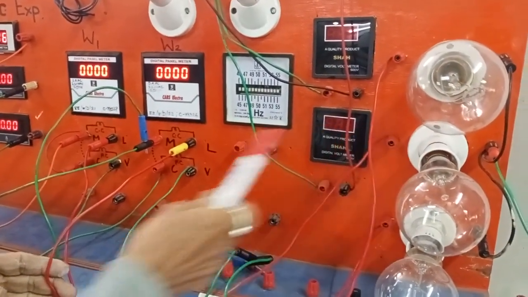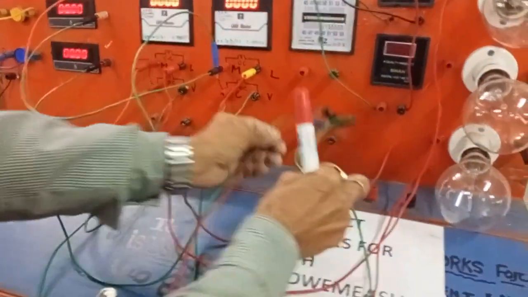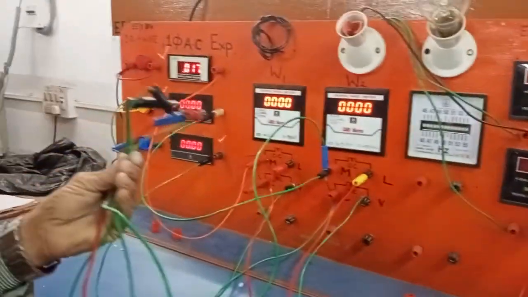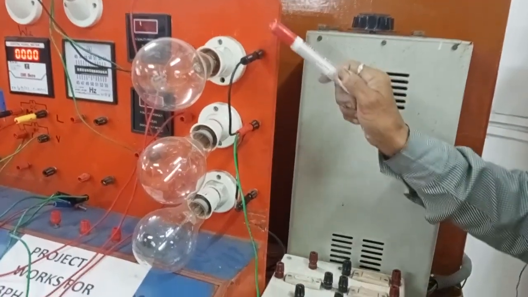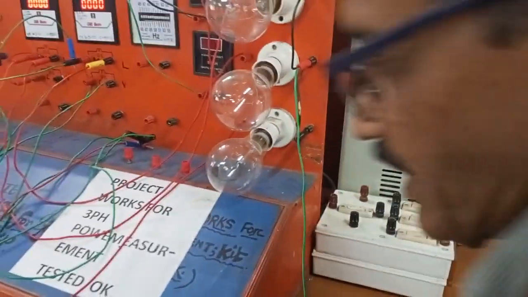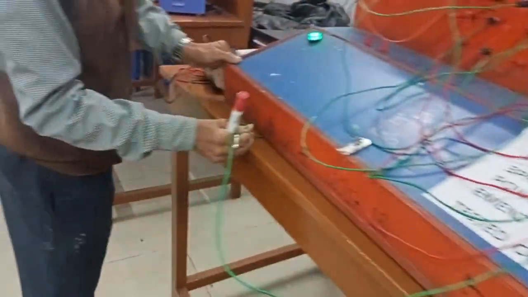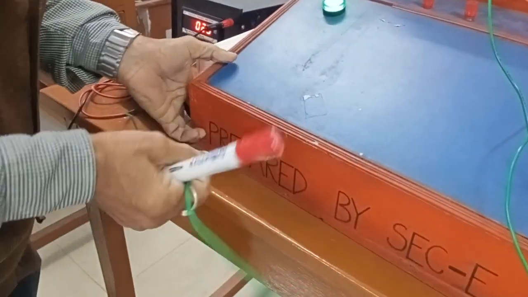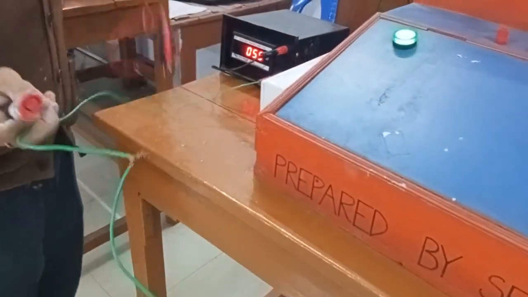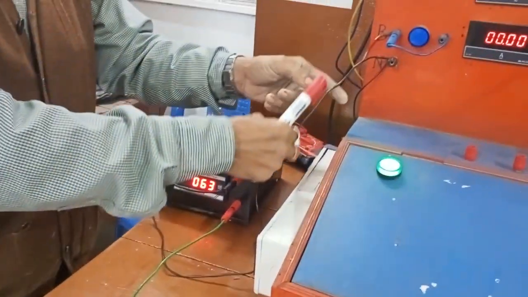This is the load point, and this is the third phase. These are the junction points of the third phase, and this is the load point of the third phase, and this is the neutral. This is the star connection. The star point is coming to the ammeter here. This is the ammeter. This wire is coming, this is the ammeter. This is the neutral point.